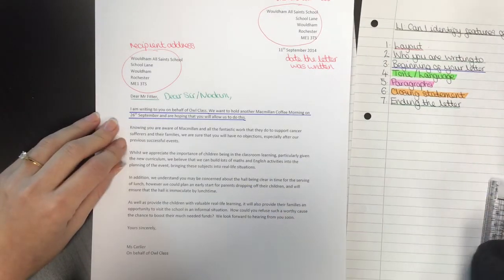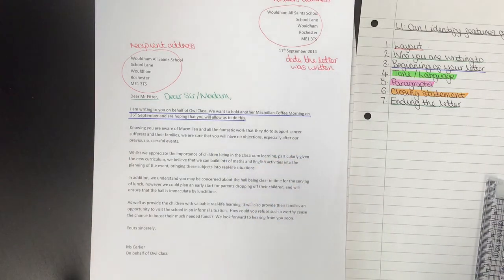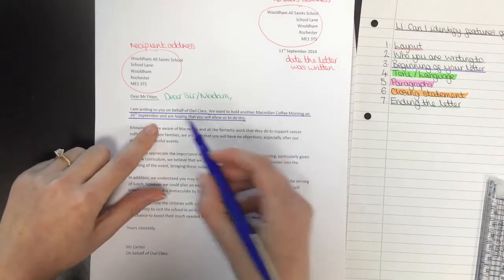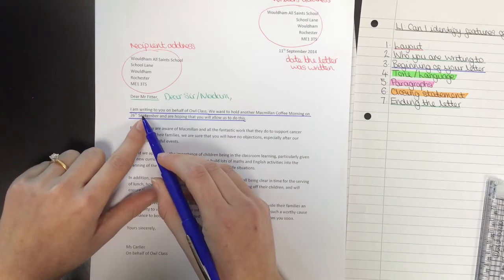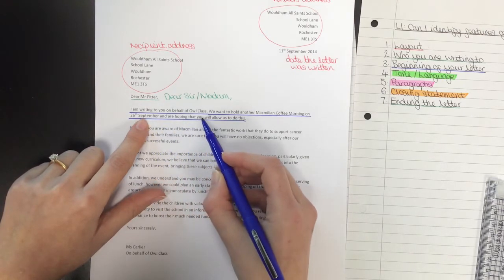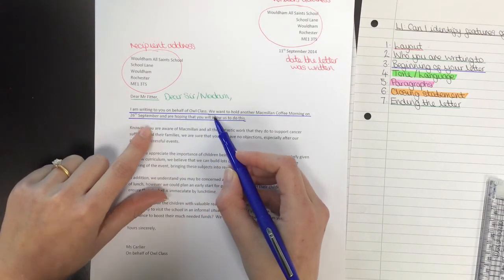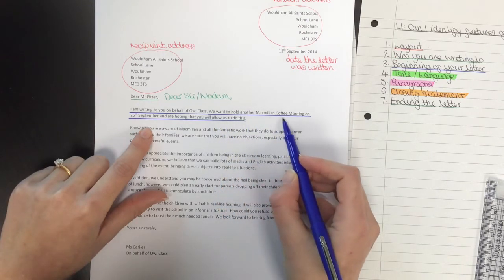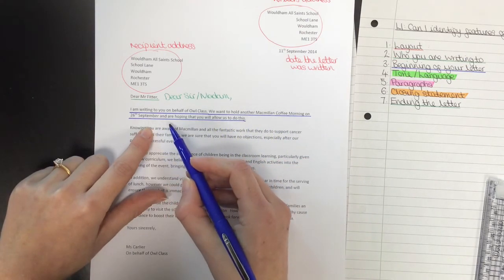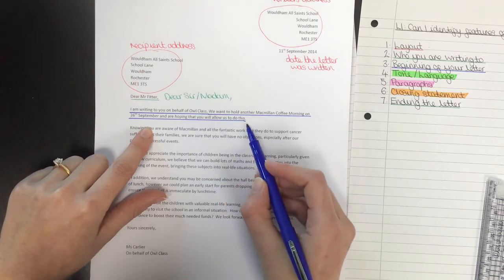Okay, so next on our list to look at is the beginning of your letter, how your letter starts. Okay, so in this particular letter, our very first sentence says, I am writing to you on behalf of our class. The next sentence says, we want to hold another Macmillan coffee morning on the 26th of September and are hoping that you will allow us to do this.